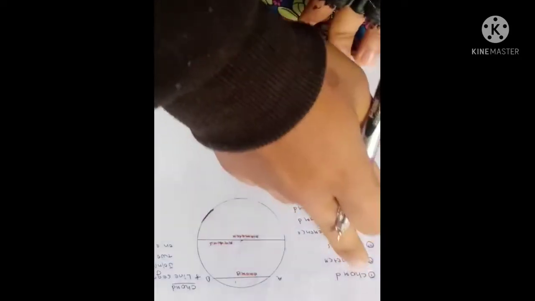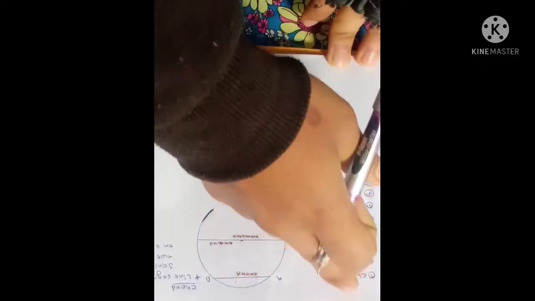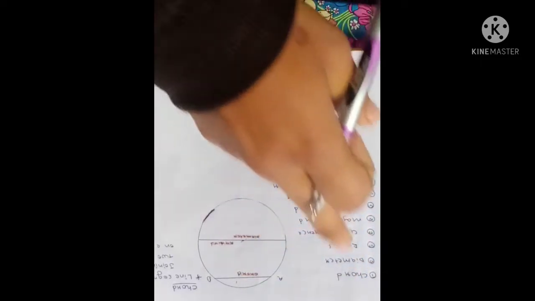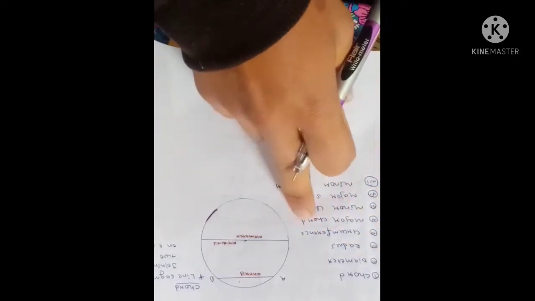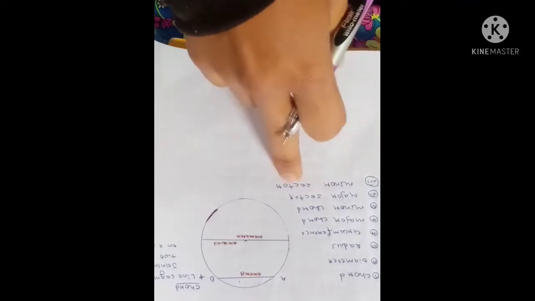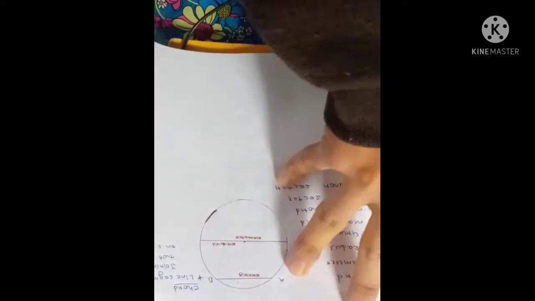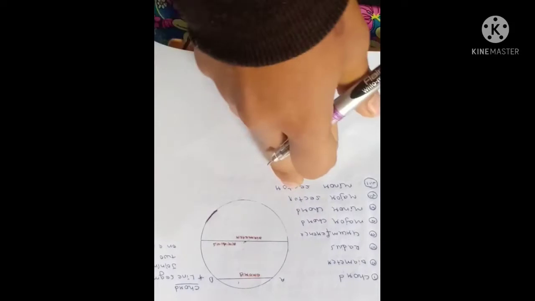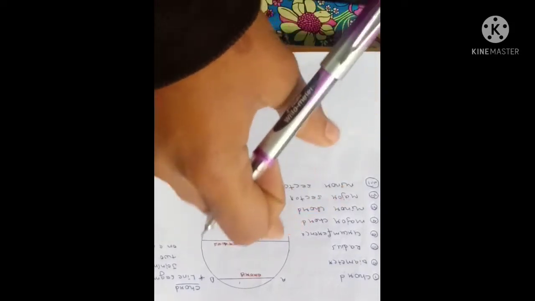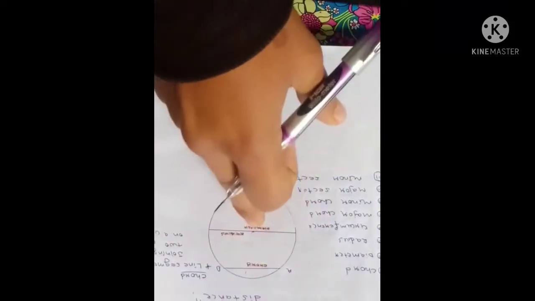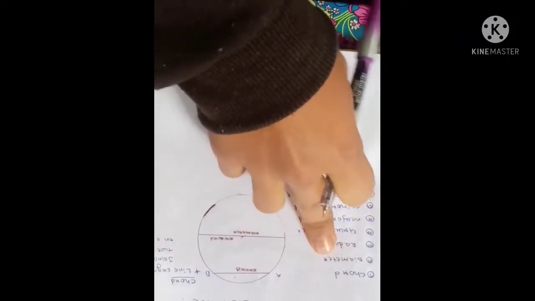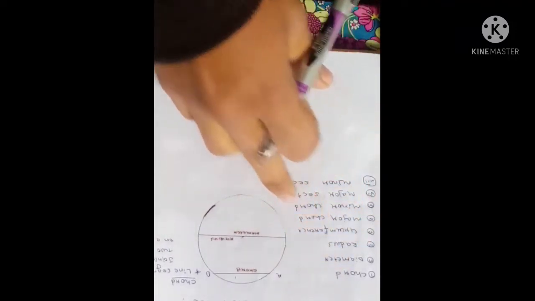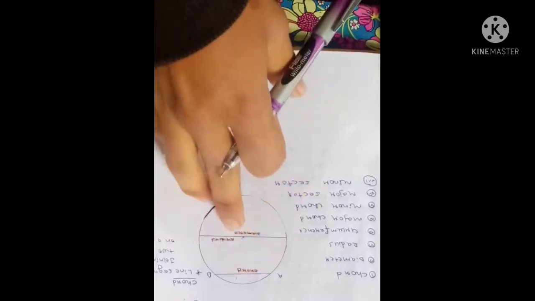So these are some of the topics which we will talk about in today's video. First of all, what is a chord? Diameter, radius, circumference, major chord, minor chord, major sector, minor sector. We are going to learn all these things in today's video. Before that, I want to say that there are many theorems related to circles. We will try to cover those theorems in the next video, but for now let us build the concept and the foundation.